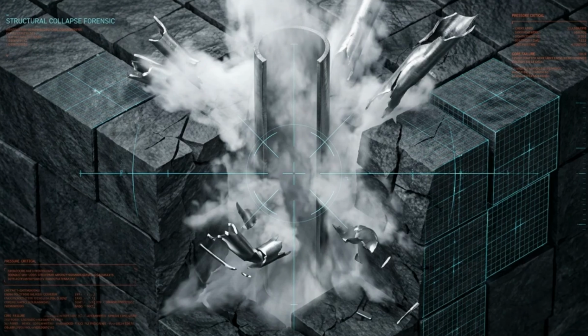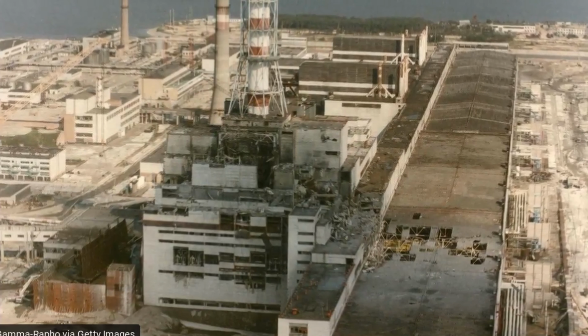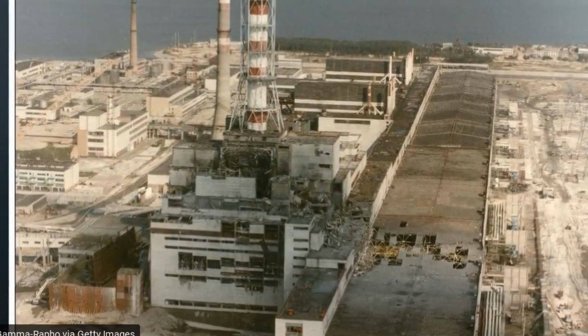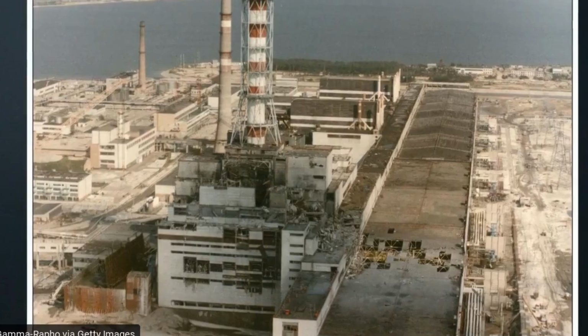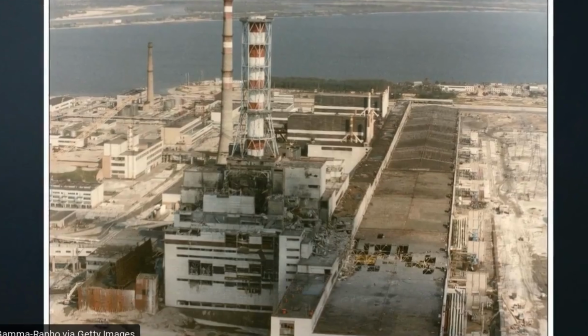The sheer force of this instantaneous steam explosion simultaneously ruptured all 1,661 pressure tubes. The internal pressure lifted the 1,000-ton biological shield known as Elena, severing all remaining channels and exposing the destroyed matrix to the atmosphere.